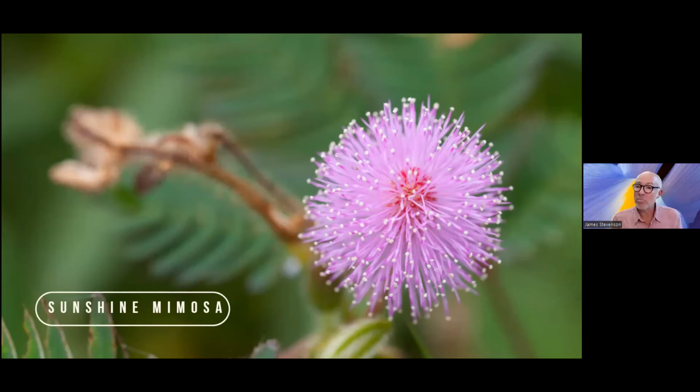So in the sunshine mimosa, the role of attracting the pollinator has been handed over to the stamens. Here, you do it. And the petals just reduce, get out of the way of the pollinators. That way, a whole bunch of flowers can be crowded into a very small space, kind of gambling on at least one of those ovaries having an egg that gets fertilized inside of it.